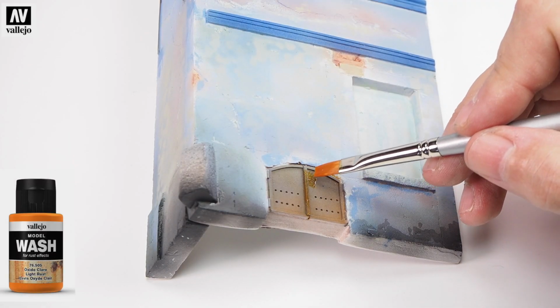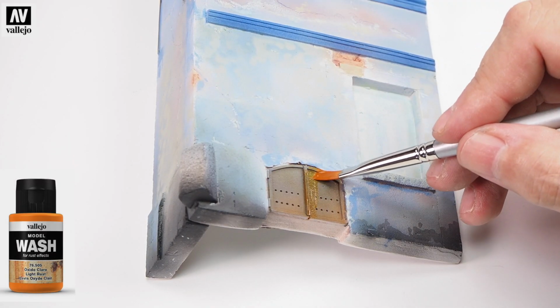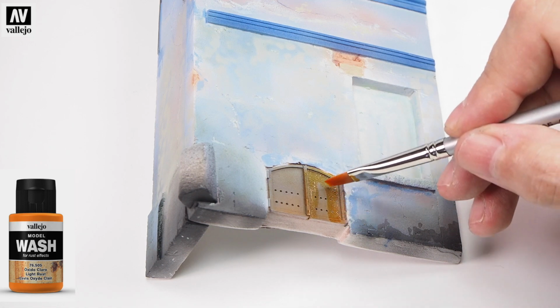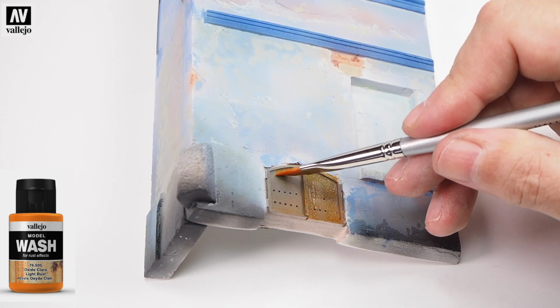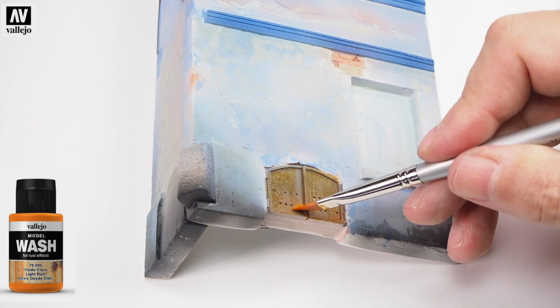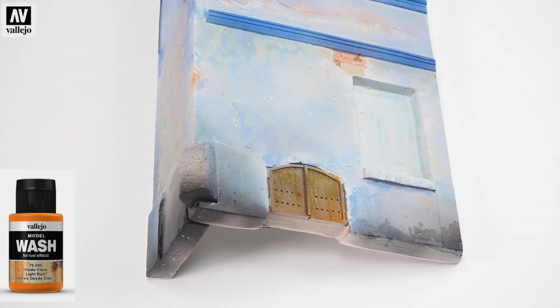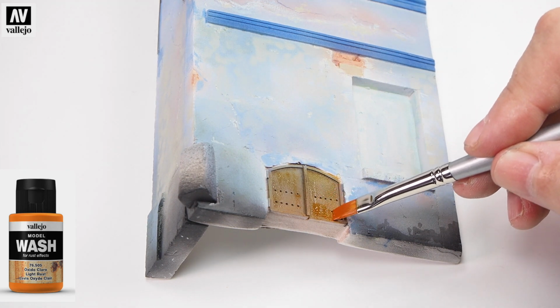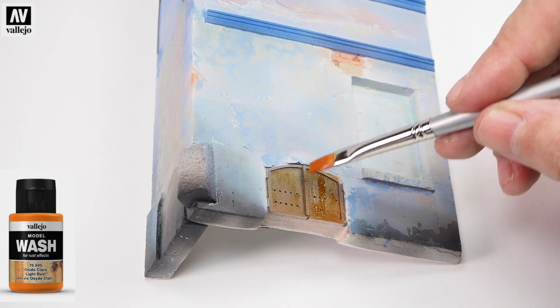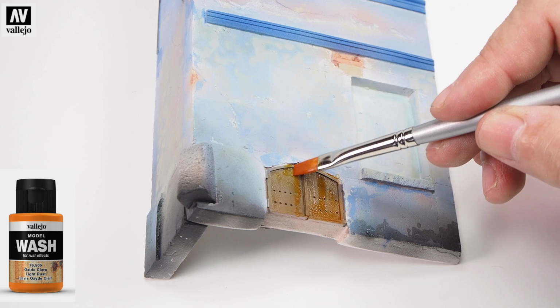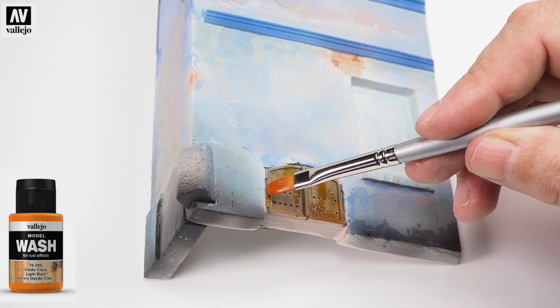We will now apply rust effects as filters. We will use Model Wash as a filter to depict the streaking rust traces.